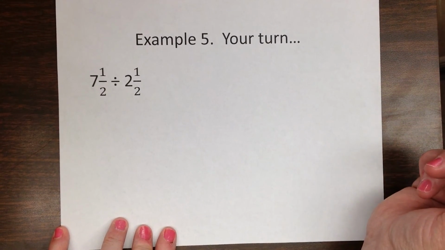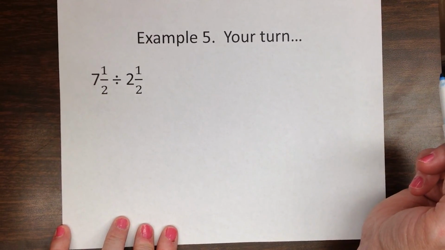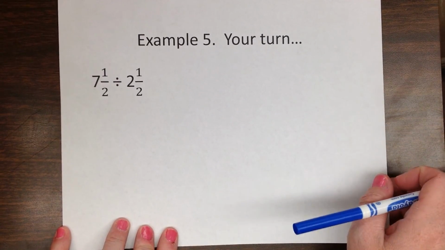Okay, when you're done with this, you will have another activity that you will work on with some cards. Okay, thank you.